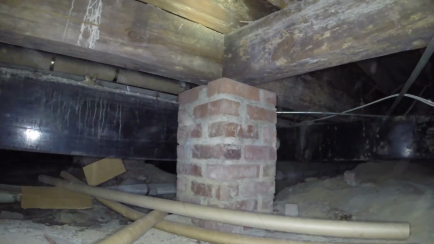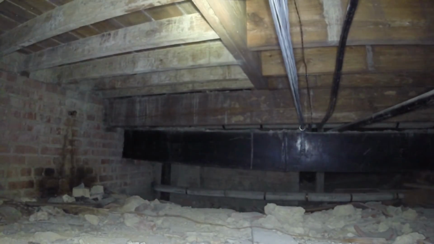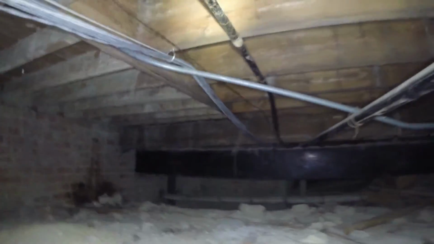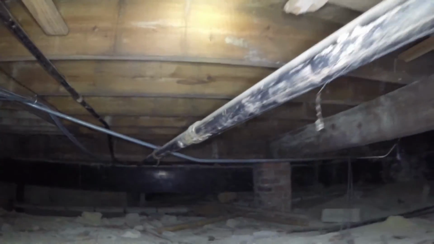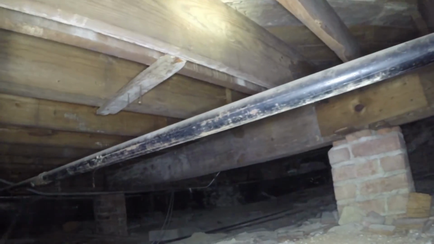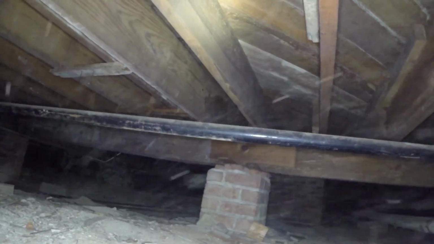Another item that we look at is the way the beams rest on top of the center piers and columns, and you want to look at the shims. A lot of times the wood shims are adequate, sometimes they'll have steel shims, or sometimes the columns settle and there's gaps, and so those are very important to look at as well.